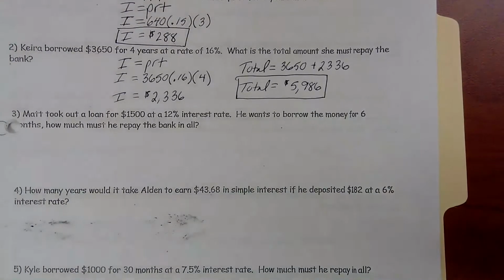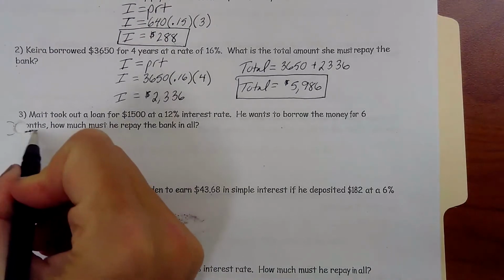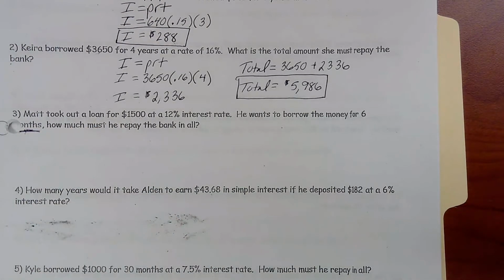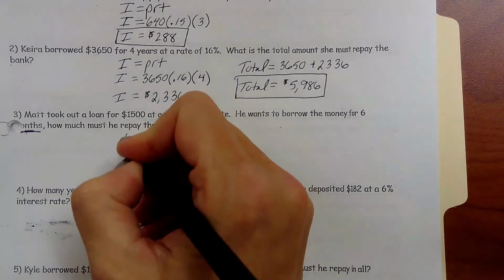All right, number 3, careful here. Matt took out a loan for $1,500 at a 12% interest rate. He wants to borrow the money for 6 months. Watch out. How much must he repay the bank in all? Okay, so again, find the interest first.